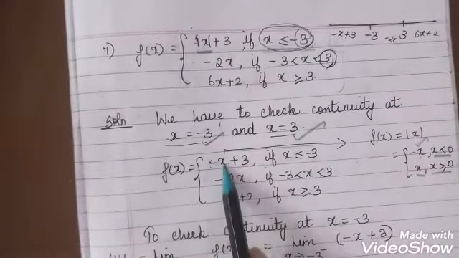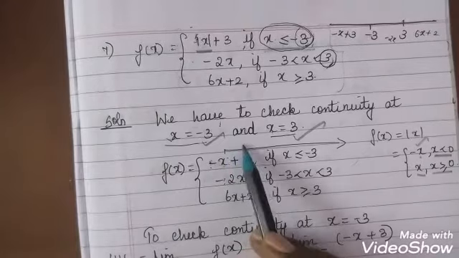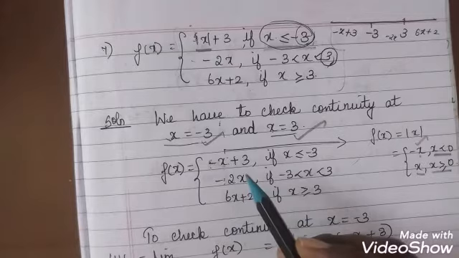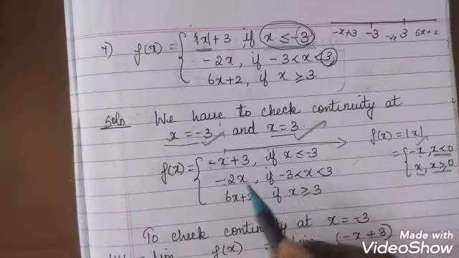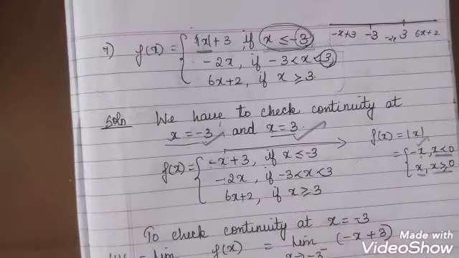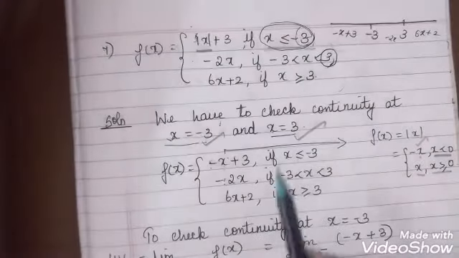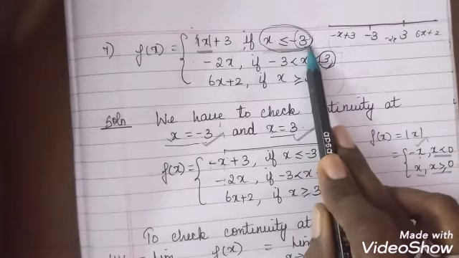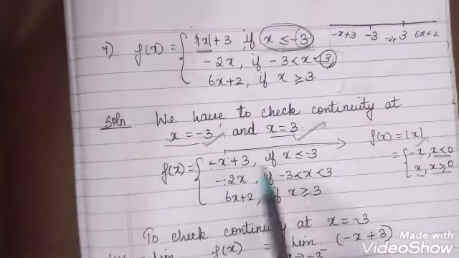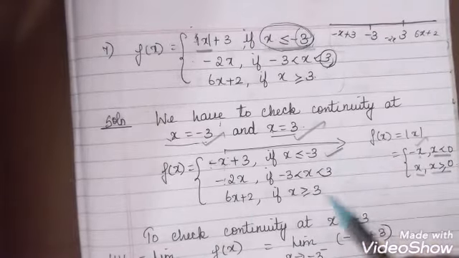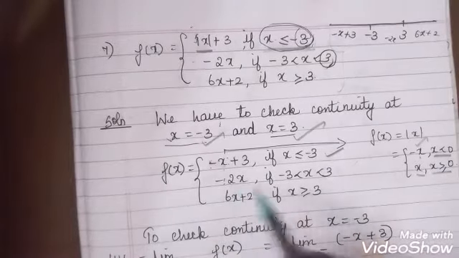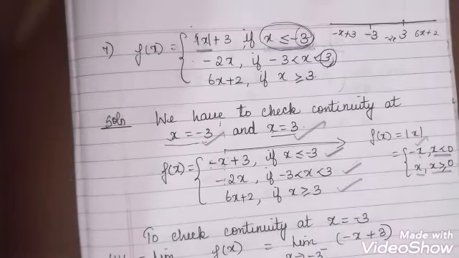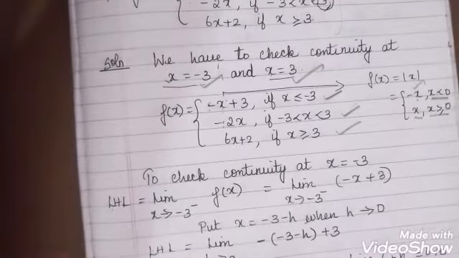You understood? If it is modulus, please be careful when you write the function. First, finish writing the function, whether it is equal to plus x or minus x or both. In that case the interval also will change. So write it correctly and then go with the continuity part here. Since x is less than 0, in other words x is less than or equal to minus 3, I have it as minus x plus 3 if x is less than or equal to minus 3, equal to minus 2x if minus 3 is less than x less than 3, and equal to 6x plus 2 if x is greater than or equal to 3.